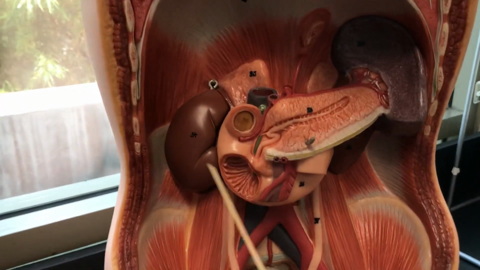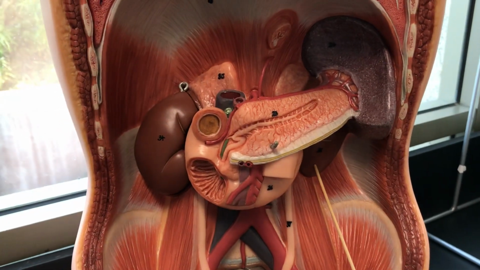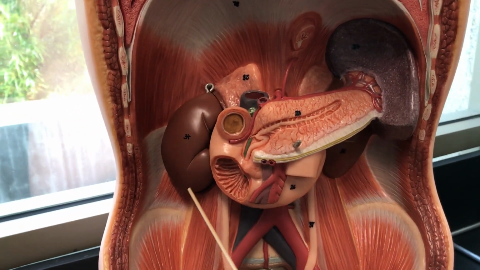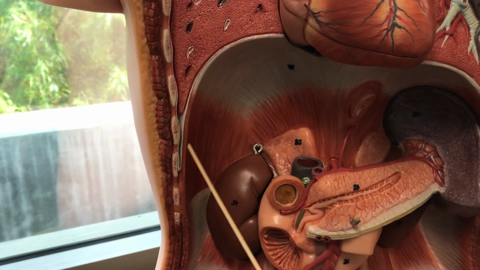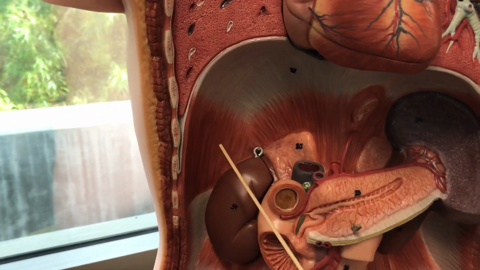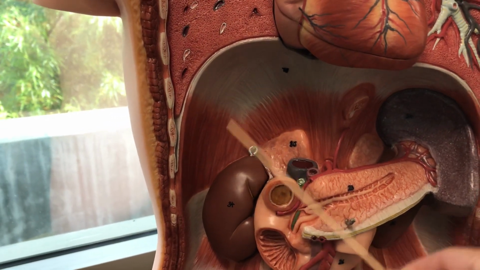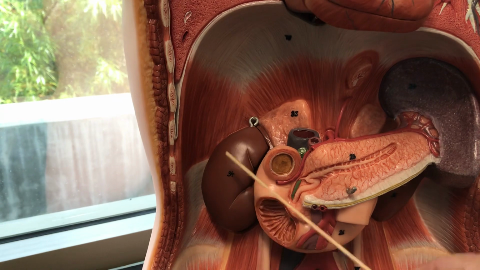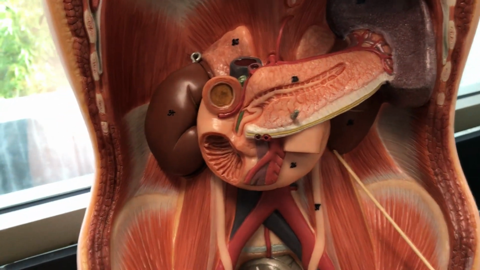The major organs are kidneys. So over here on this model you can see right and left kidney. You can see that the right kidney is a little bit lower than the left kidney because of the big organ over here that is removed right now, but it's a liver. So the liver occupies so much space that it pushes the right kidney a little bit lower compared to the left kidney.